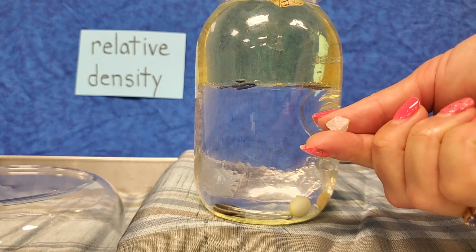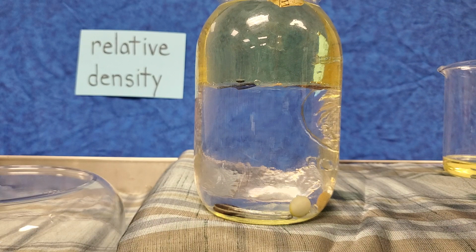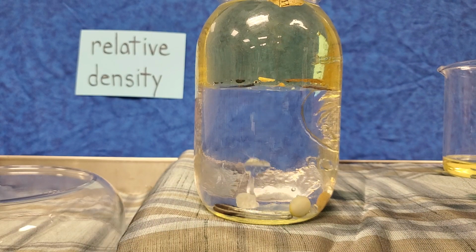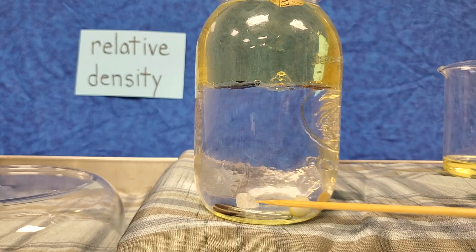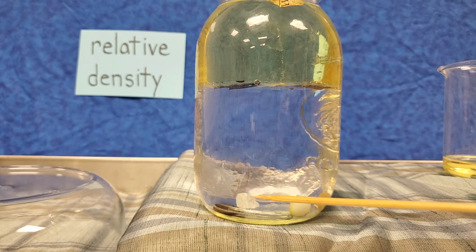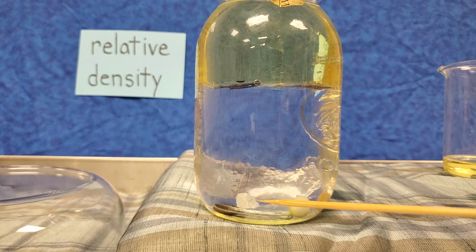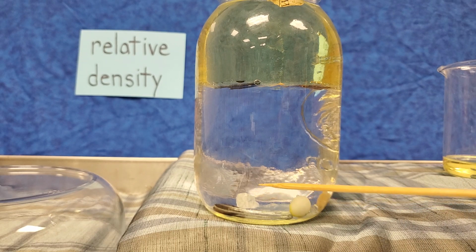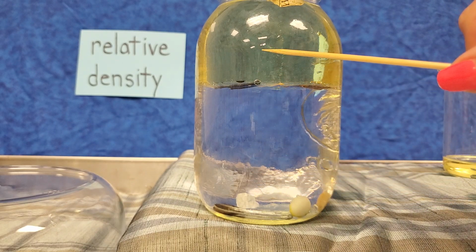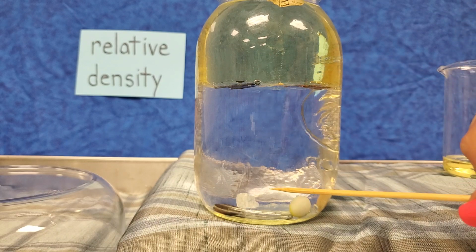Will salt sink or float? There's the salt. Is the salt more dense than water? It sank all the way to the bottom. Is it more dense than oil? Well, it sank through the oil.